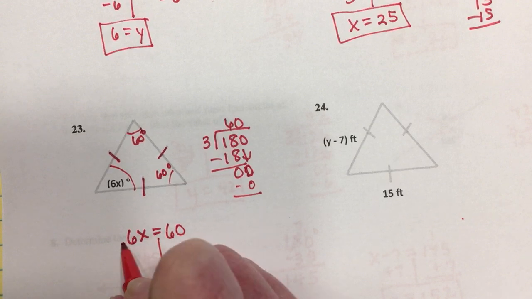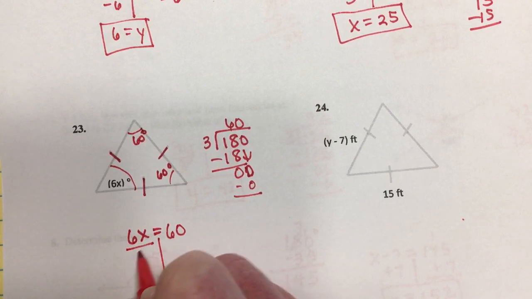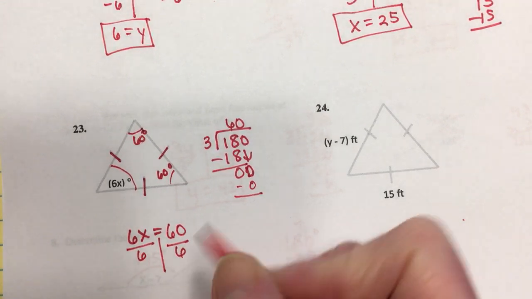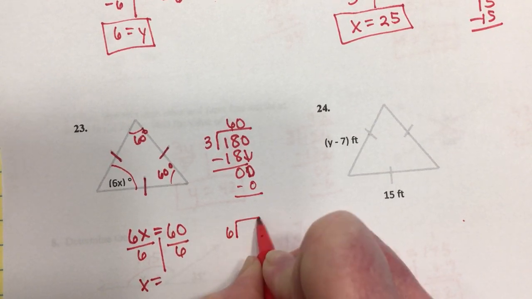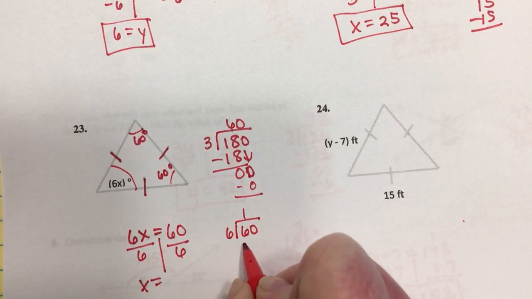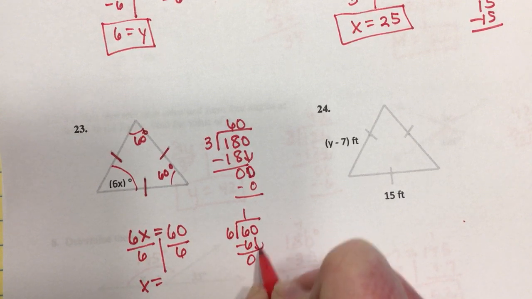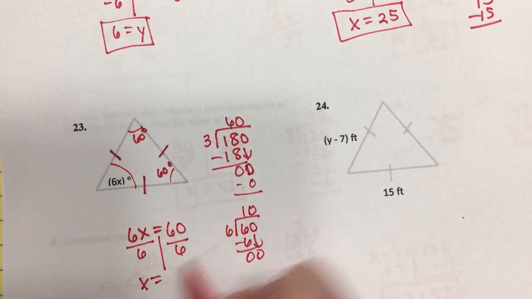All right, cut it in half. 6x means 6 times x, so do the opposite. X is going to equal 60 divided by 6. Again, if you forget, 6 will go into 6 once. Bring down your 0. 6 will go into 0, 0 times, so 10.